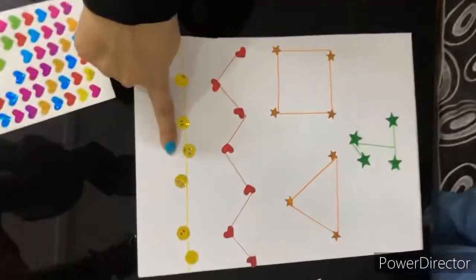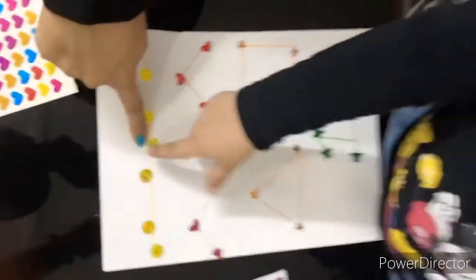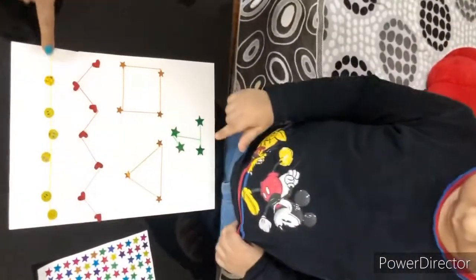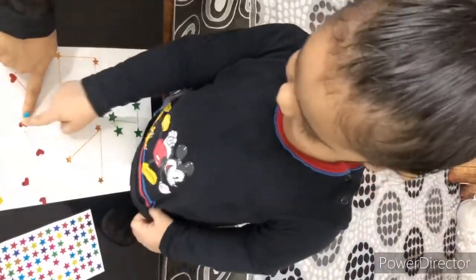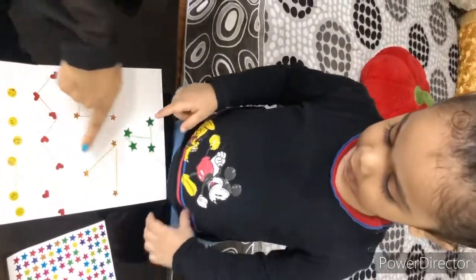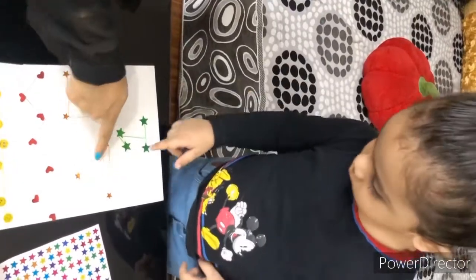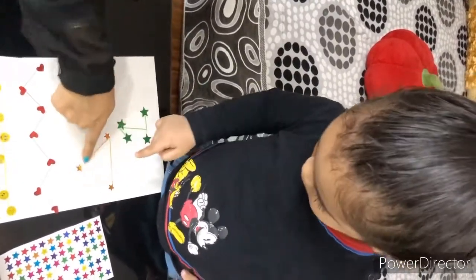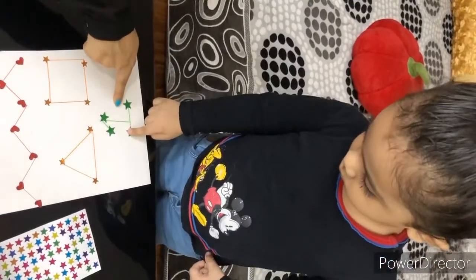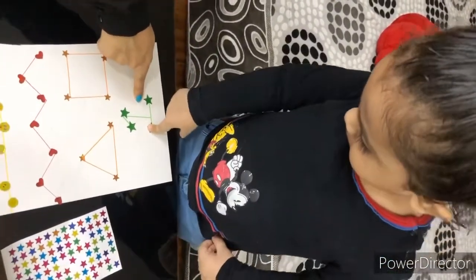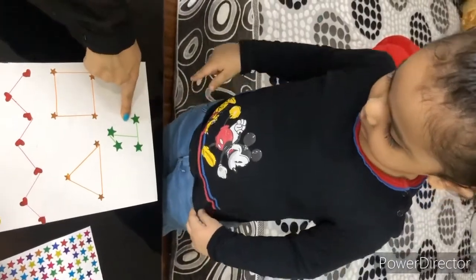Yay! We did it, all of them. Which shape is this? Circle. A yellow circle. These are red hearts. These are orange stars. These are green stars.